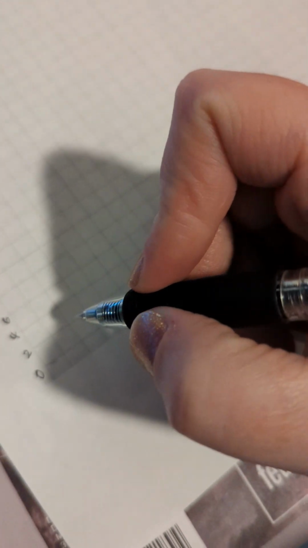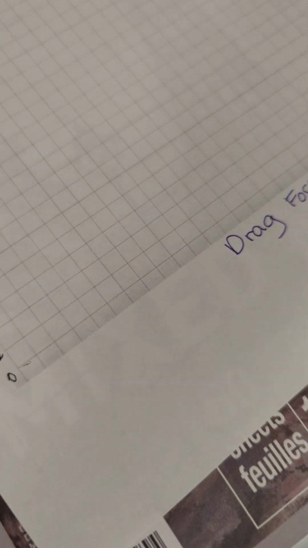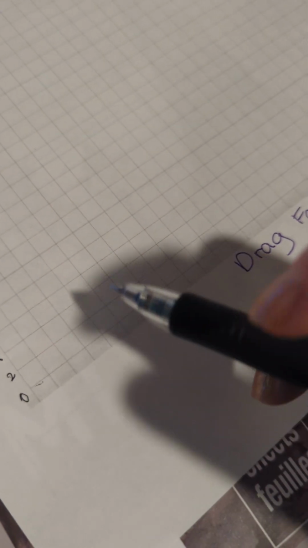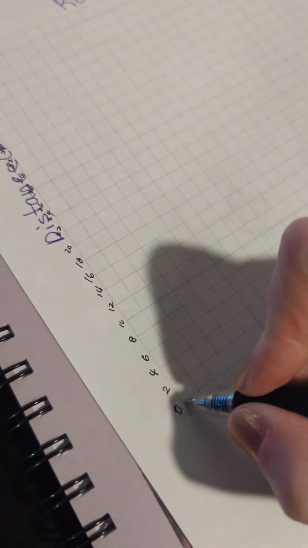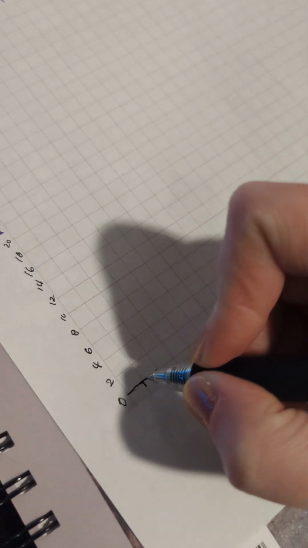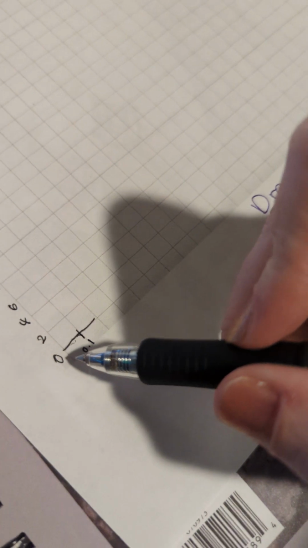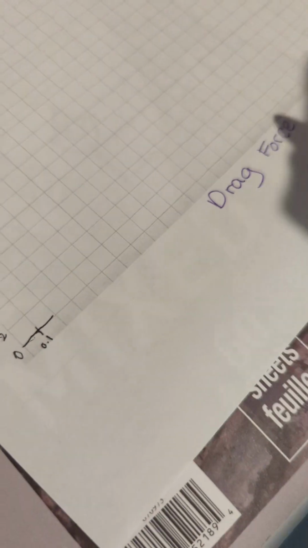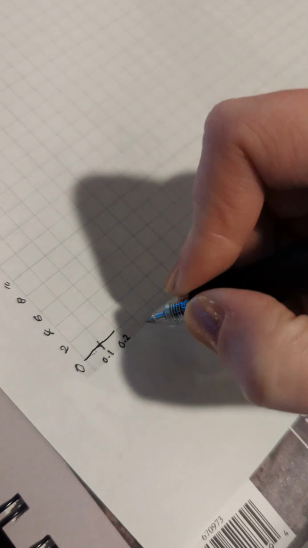The next thing we need to do is figure out how many points we need here. If you have numbers that are going to be less than 2 or 3, then I would say we should knock this off at about each of these lines being 0.1. We're still going to start at 0 for our x-axis, for our drag force, but we're going to go up in increments of 0.1.